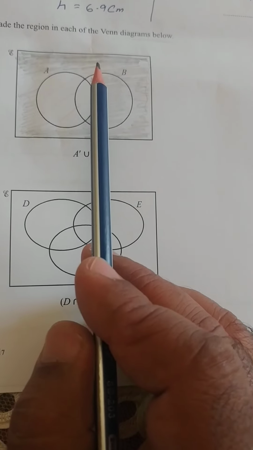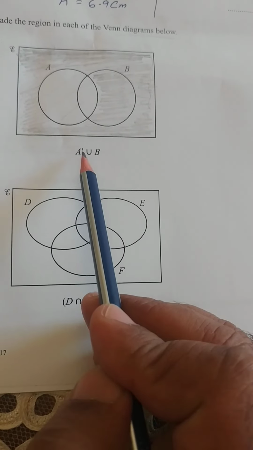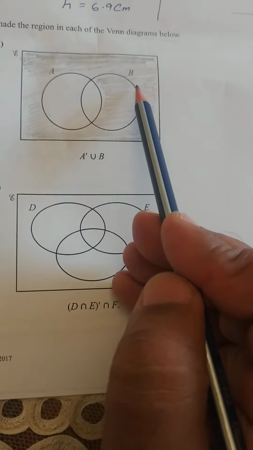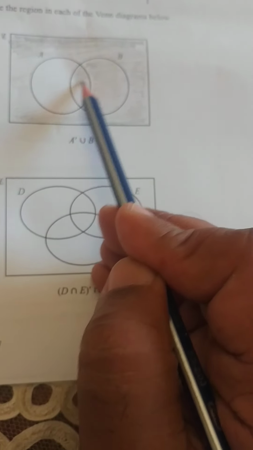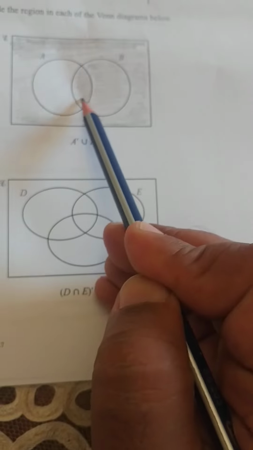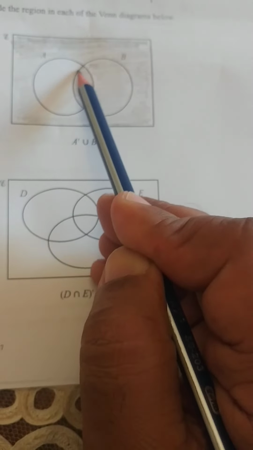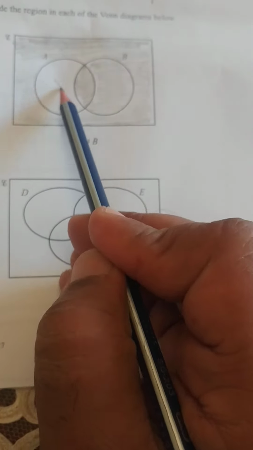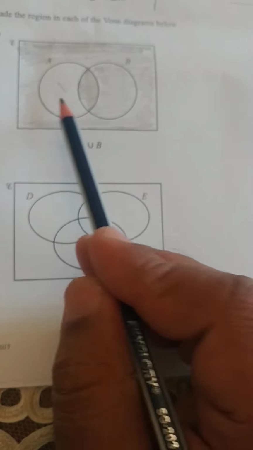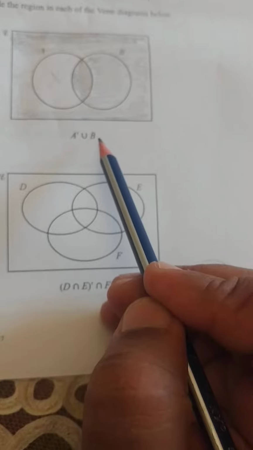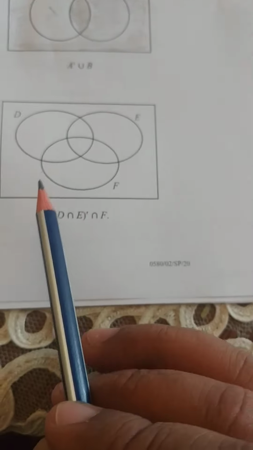Now we need to make the union of A complement with B, and B is this whole, so I need to shade this as well, because union means to combine. So this is the portion which is not required to shade. That is representing A complement union B. I hope it's clear to you. Let's proceed to the next case.